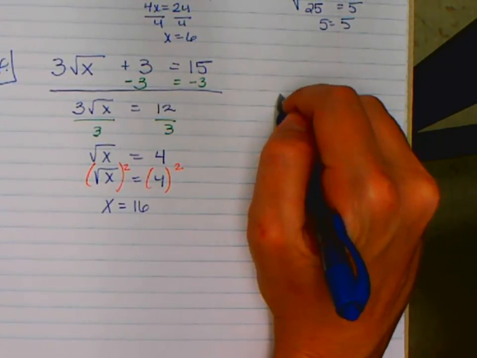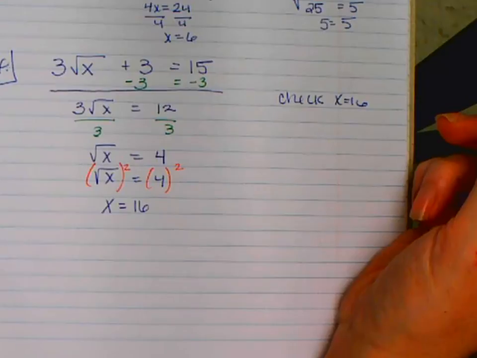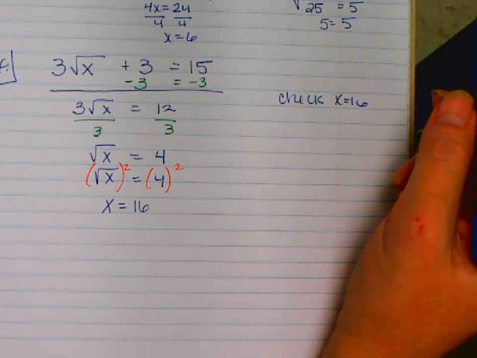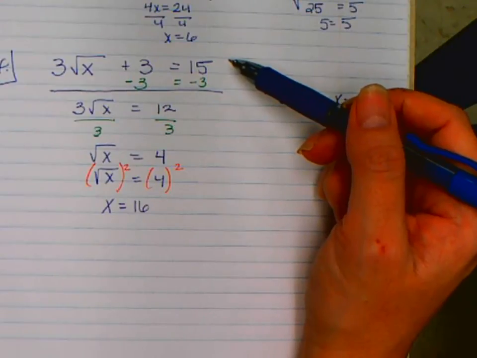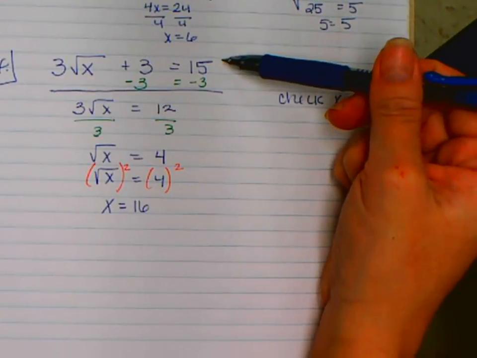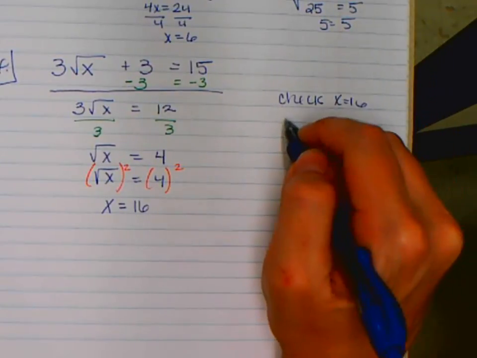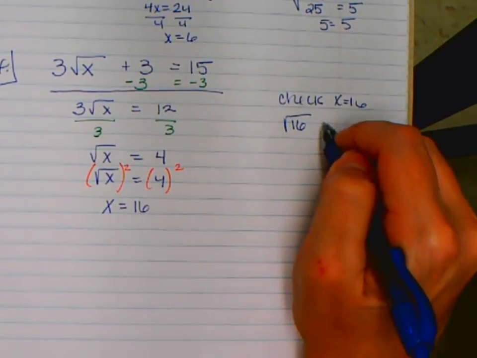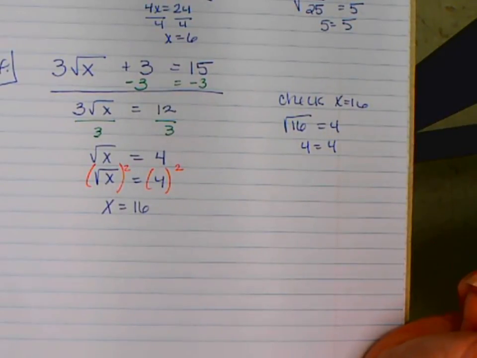Let me check this real quick. And I would check this in once my x is isolated. You can check it in from the beginning. That's just fine. It's just going to be more work. But this equation means the same as this equation because I've kept balance on both sides. So that's super easy. We have the square root of 16 equals 4. True statement? Yes, it is.